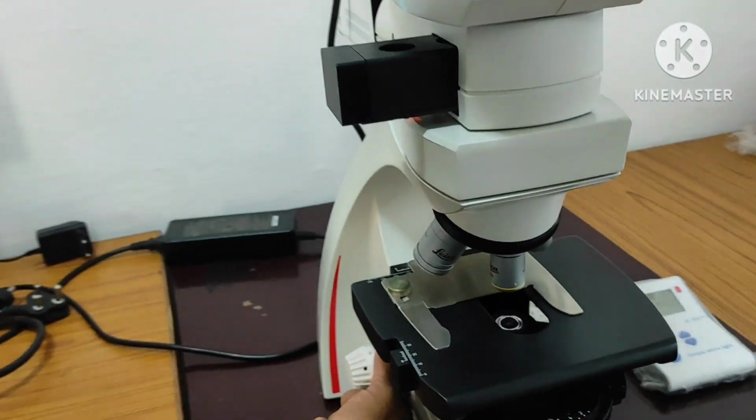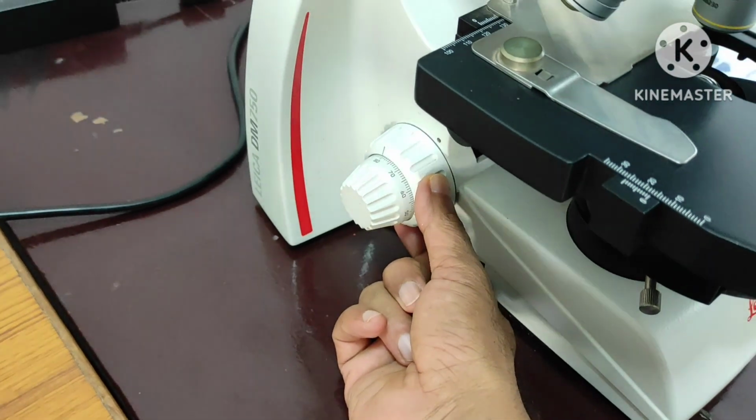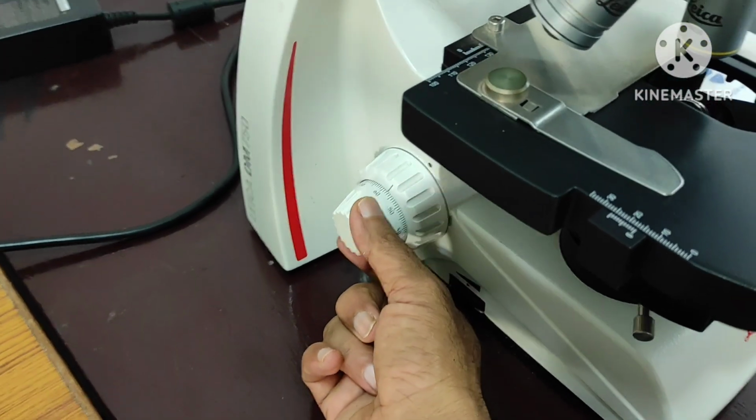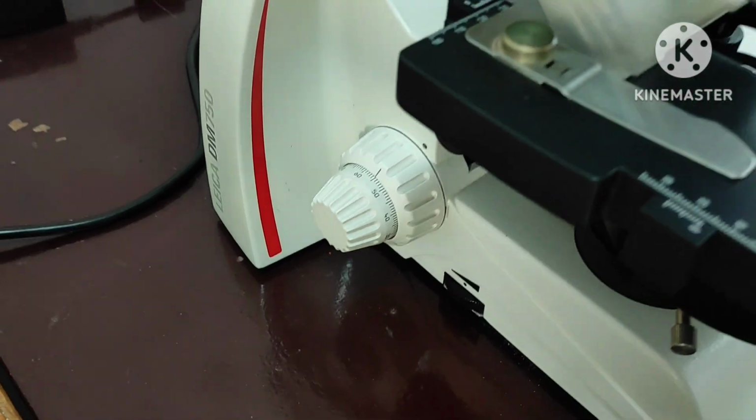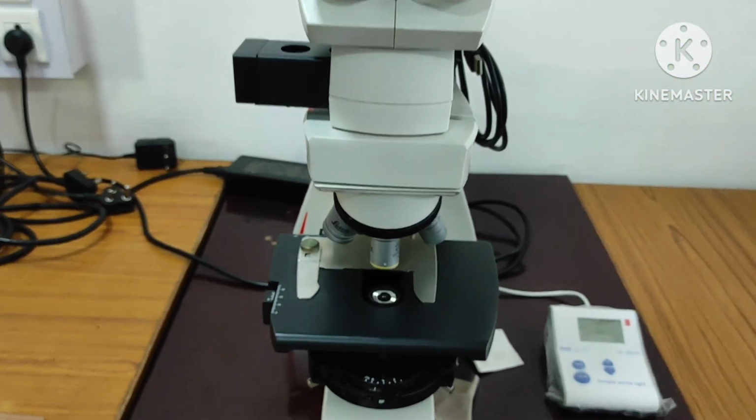These are the same coarse and fine types of adjustable knobs. With the help of that we can adjust the specimen based on distance from the objective lens, and wherever better clarity is there we can find out.